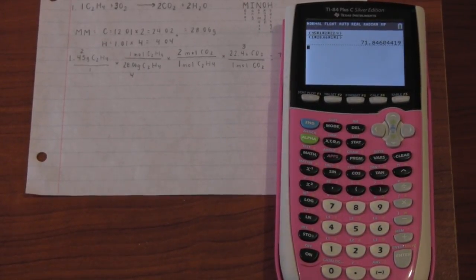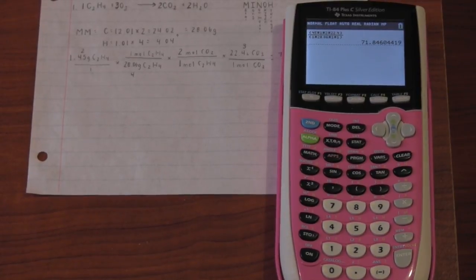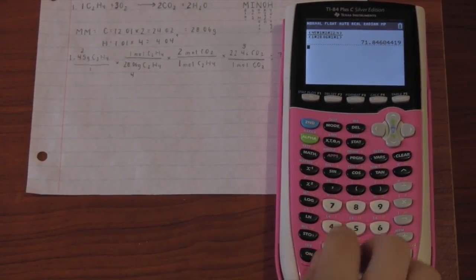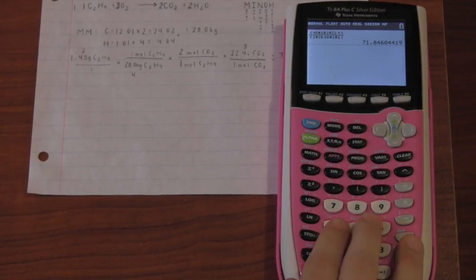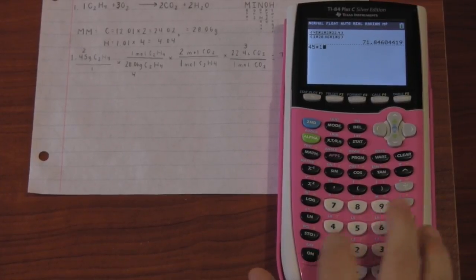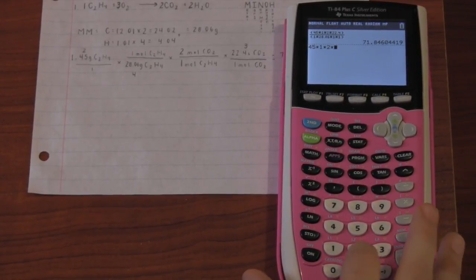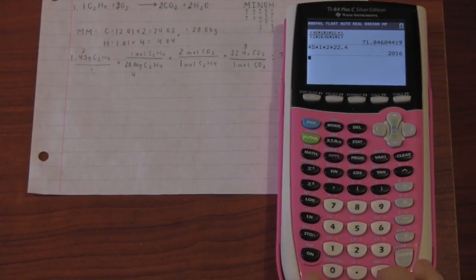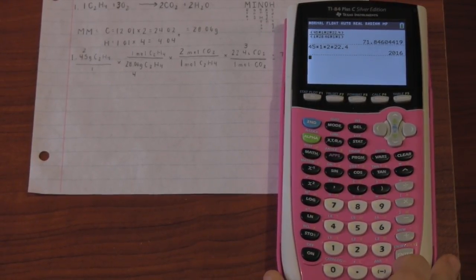However, if you do not have as advanced a calculator, you can do this in a series of steps. First, you would want to multiply the top numbers: 45 times 1 times 2 times 22.4. This gives you 2016.